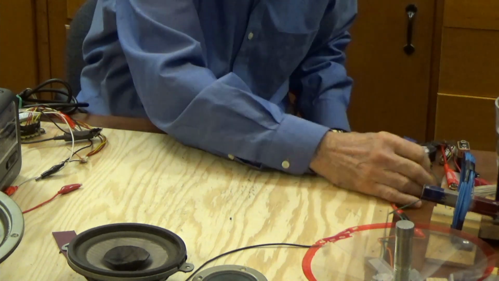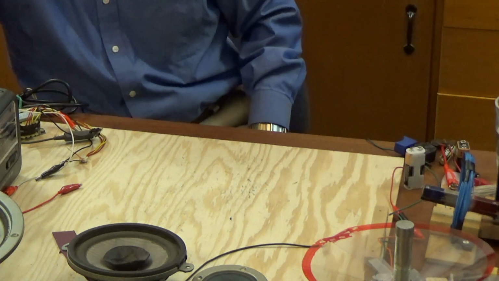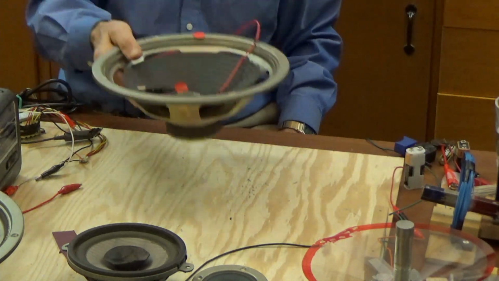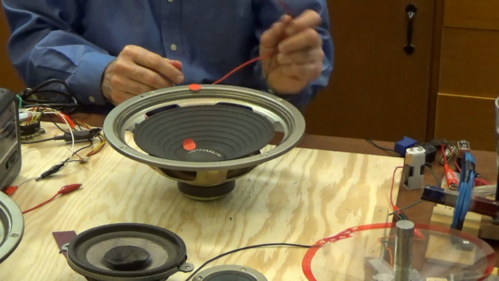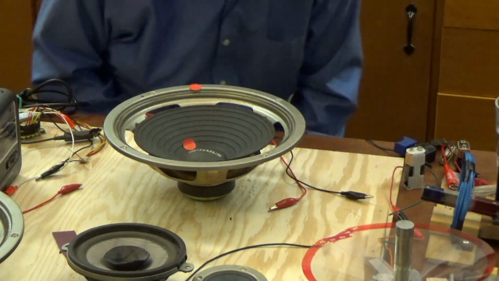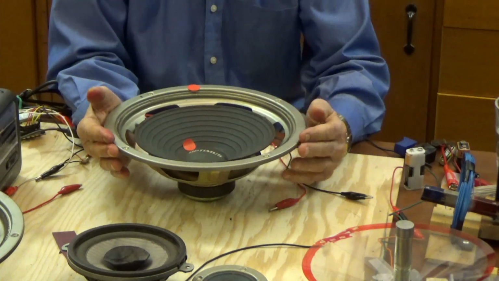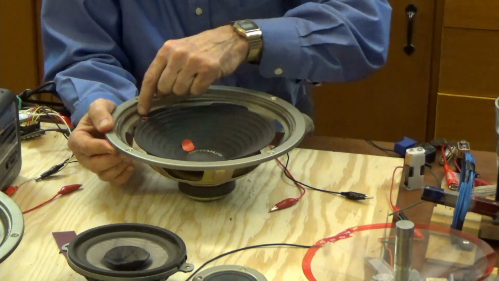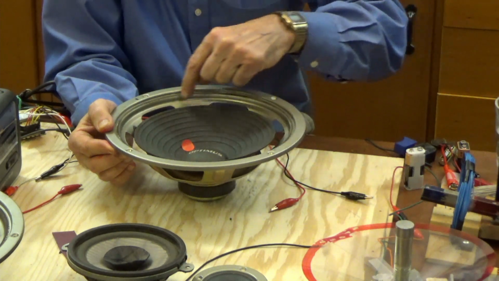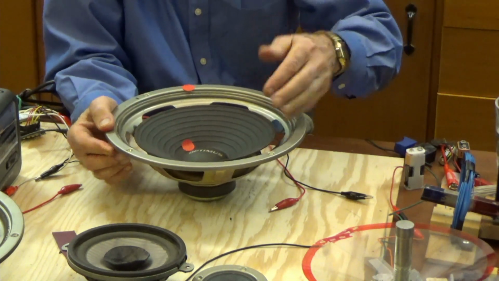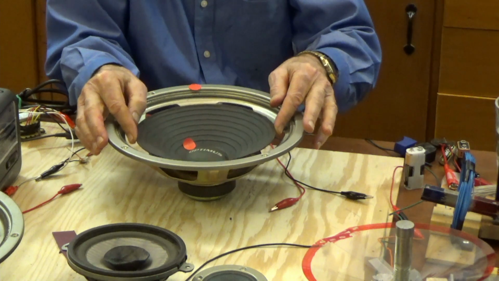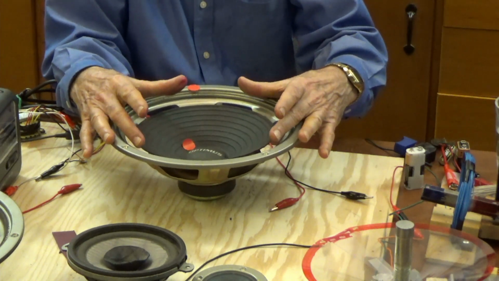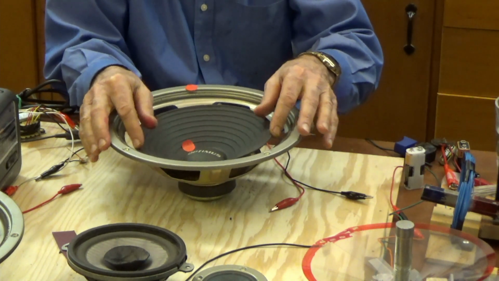Let's take a look at an actual speaker. A friend of mine gave me these speakers. There used to be a diaphragm here, and it eventually deteriorated. That diaphragm holds this cone in a nice position so it's not flopping around like this.